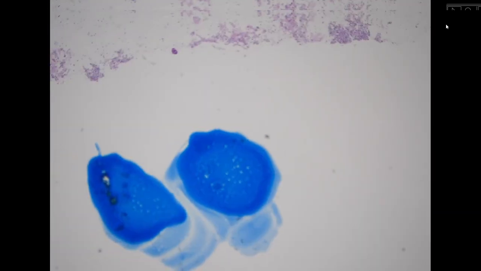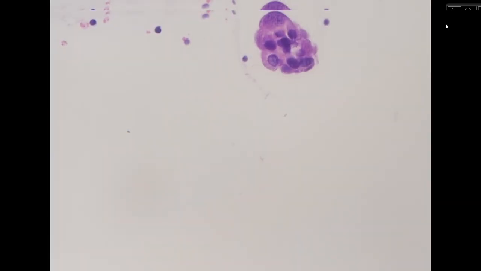In the cell block preparation, there is only one single cluster of cells that looks like adenocarcinoma at the periphery. So we did perform TTF1 for confirmation. I think just based on the morphology, it's consistent with adenocarcinoma. However, because it's at the edge of the cell block, it's undetermined whether it could be a contamination. Additionally, it's only a single cluster of cells.